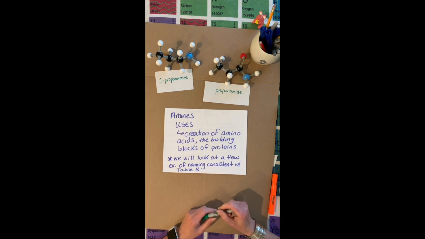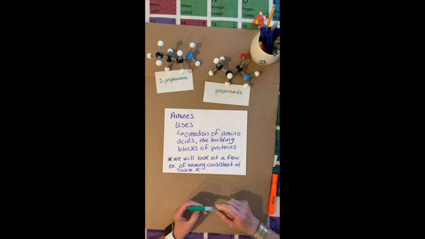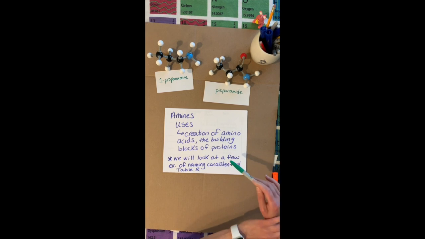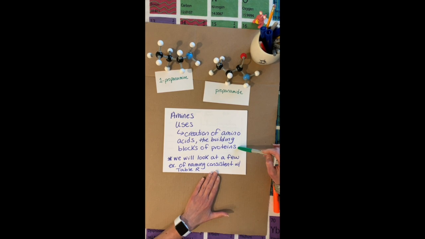The importance of amines is that they are used for the creation of amino acids, the building blocks of proteins. So hopefully this sounds quite familiar to you from your days back in the living environment.